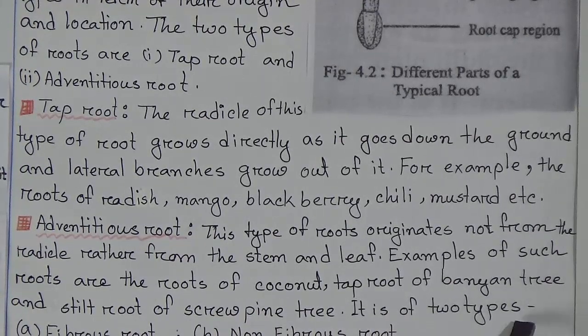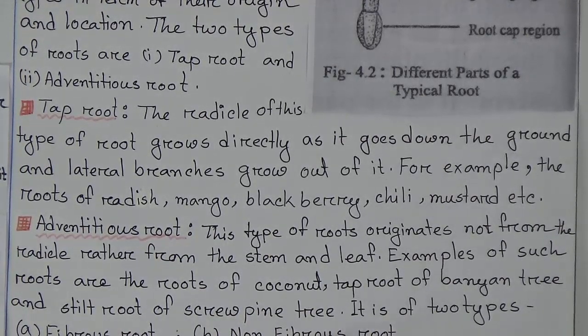It is of two types, fibrous root and non-fibrous root. Now we will discuss the functions of roots.